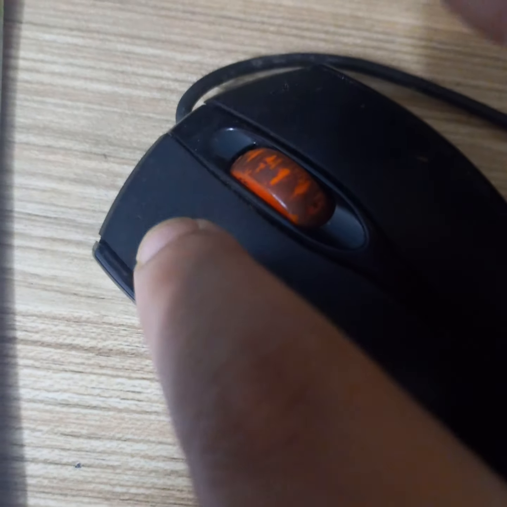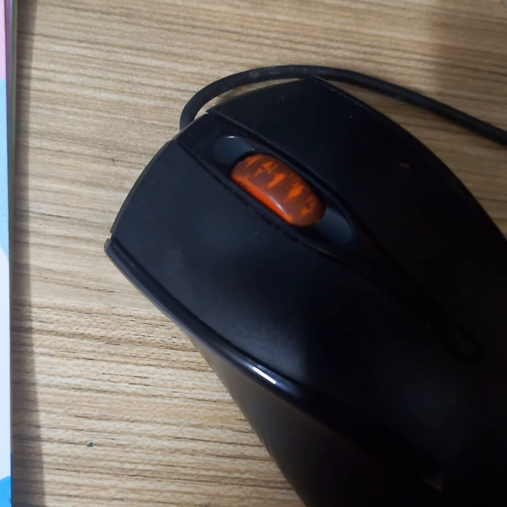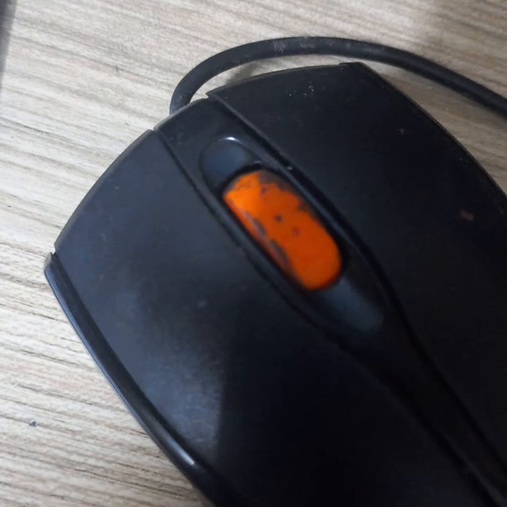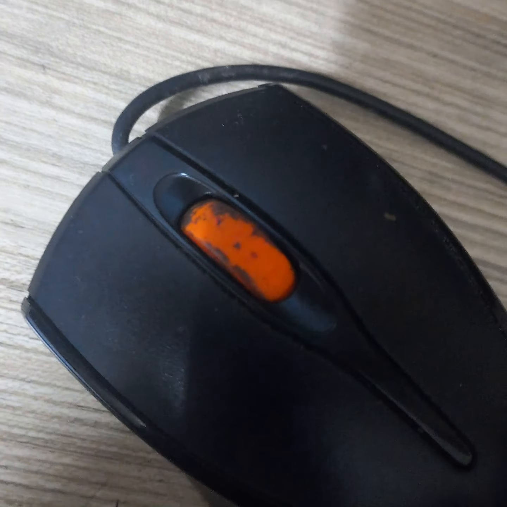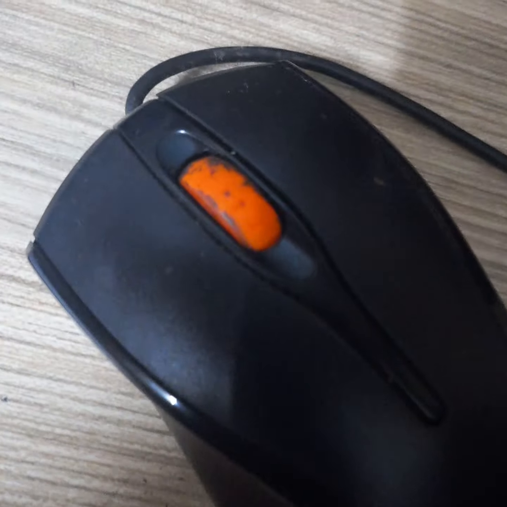Did you notice the sound? It makes a click sound. I press it one time, click, click, click. So when I press this button, it makes a click sound. When I press the left button, this is called left click. When I press the right button, this is called right click. I repeat, left button, left click. Right button, right click.